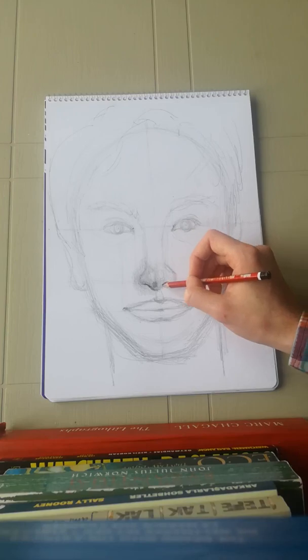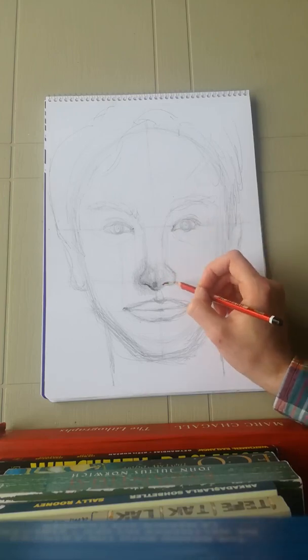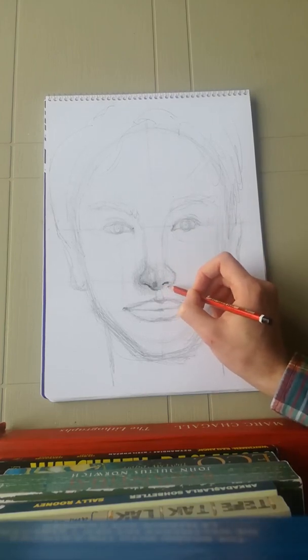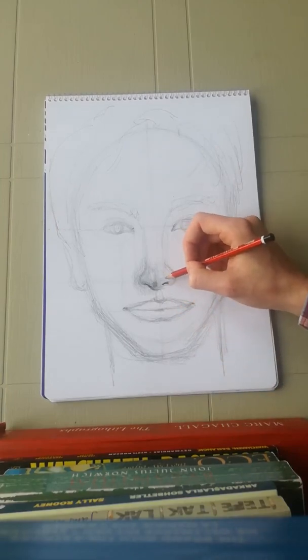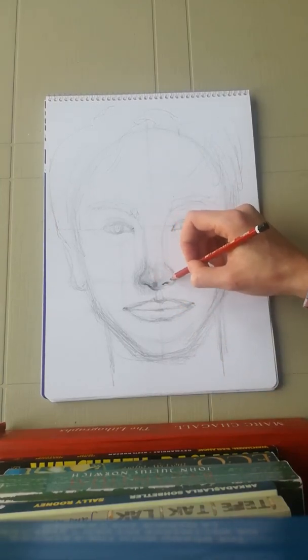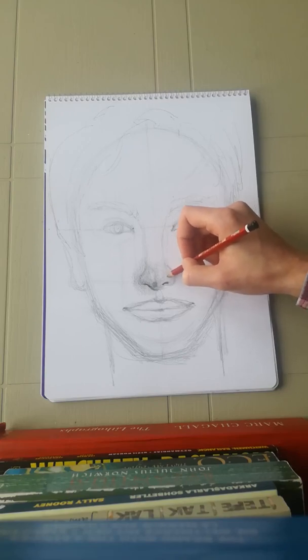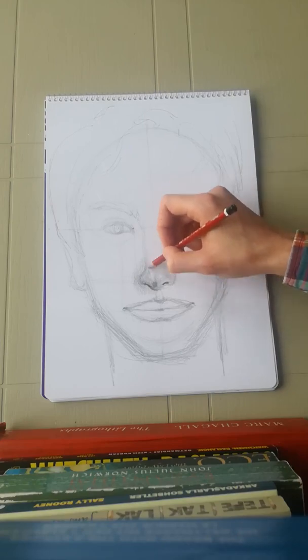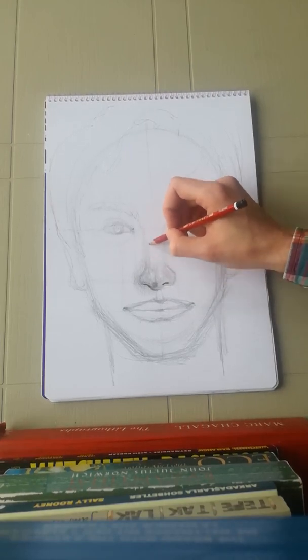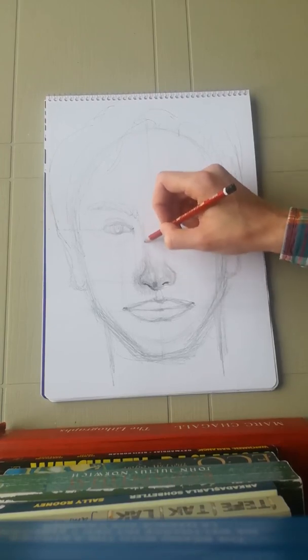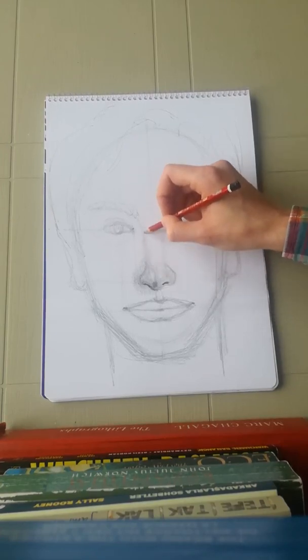And now I've come to the point where I'm going to get a really light part of my drawing. So I'm not going to add too much dark to my nose. Also, I need to get that shade on so I can take some away if I decide I want to make it darker later on.